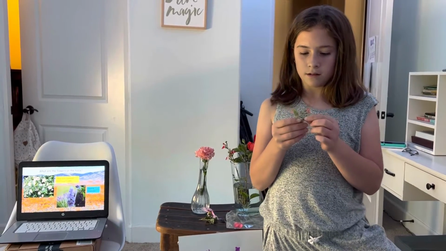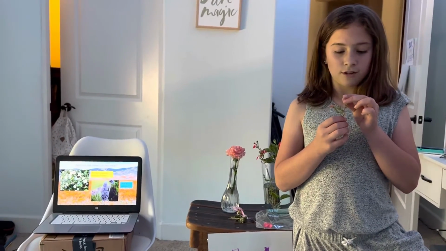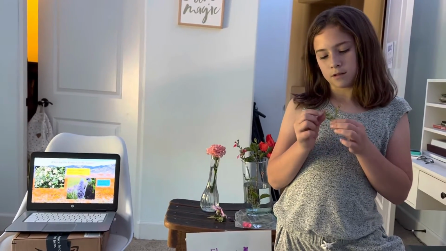And then for the plant, there's a bunch of seeds in there. You can't see it since it's such a tiny little flower. But there's also pollen and nectar that other animals like.